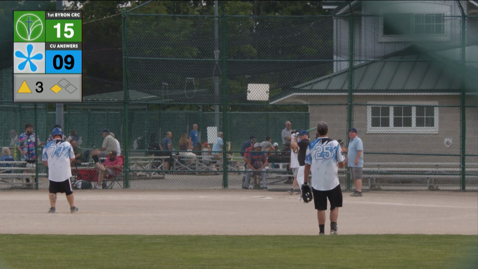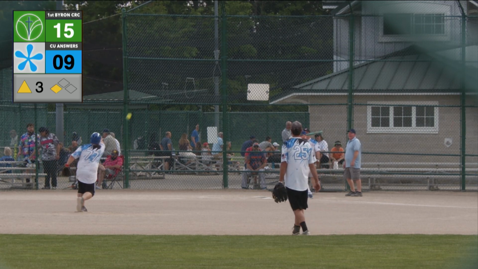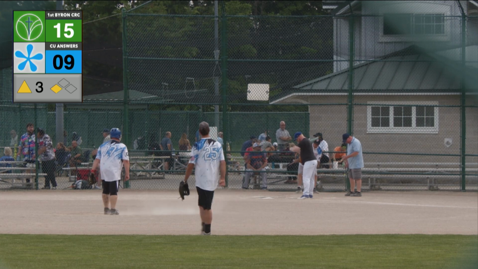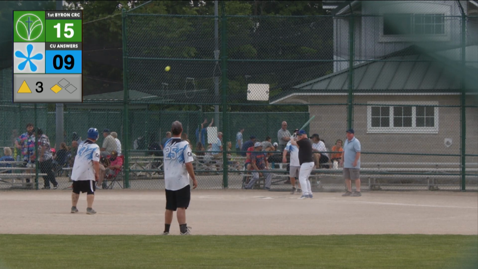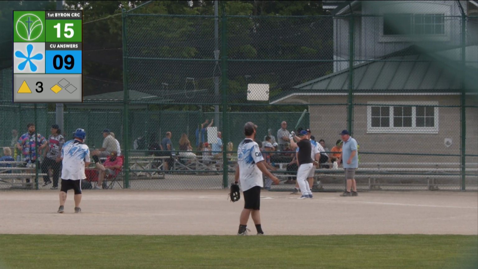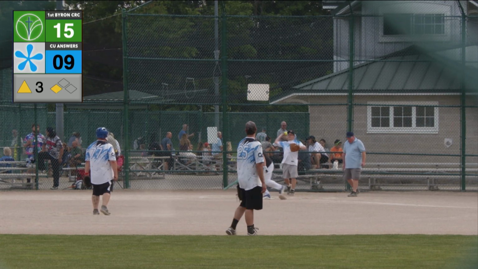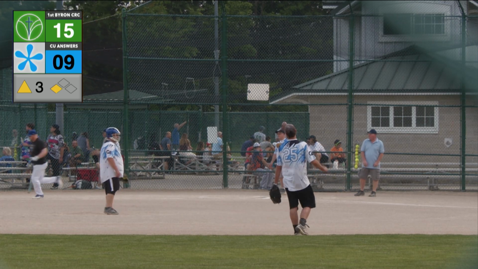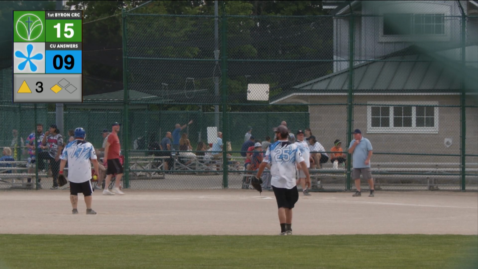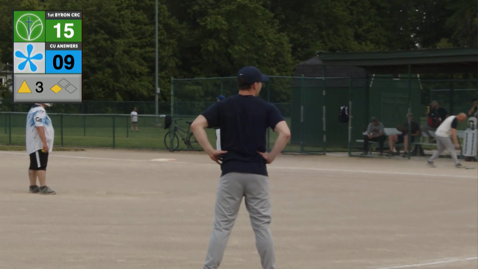One pitch misses in front of the mat. 2-1. 2-1 pitch sails over the mat. 3-1. Three-one pitch narrowly misses. That'll be ball 4. That'll put runners at the corners with 2 away.